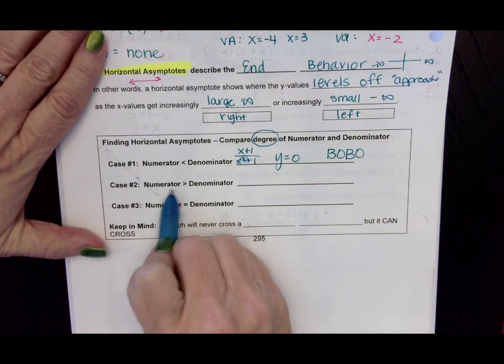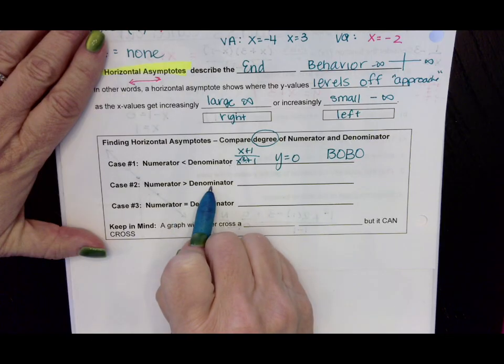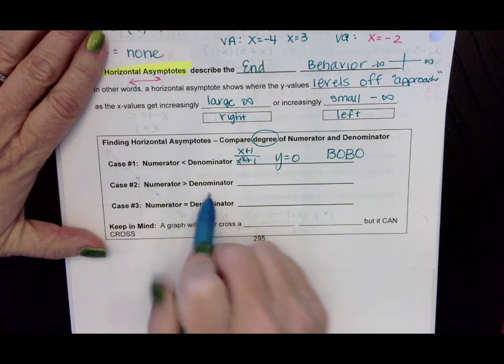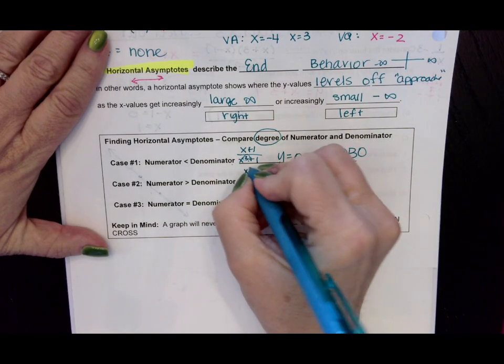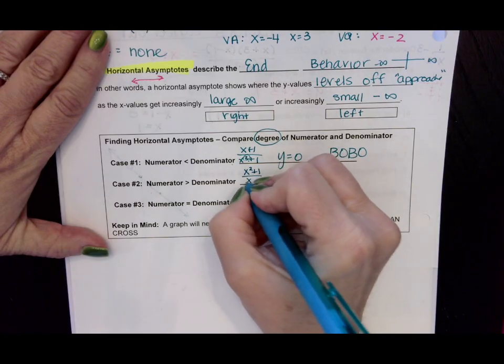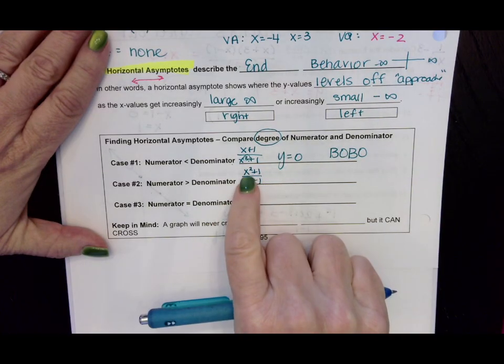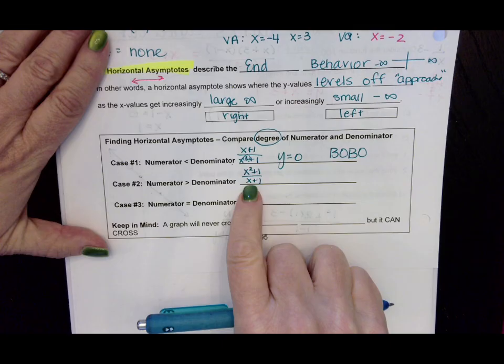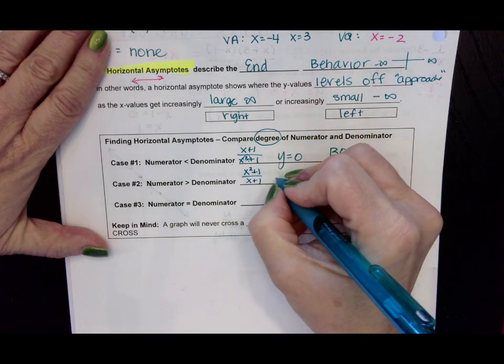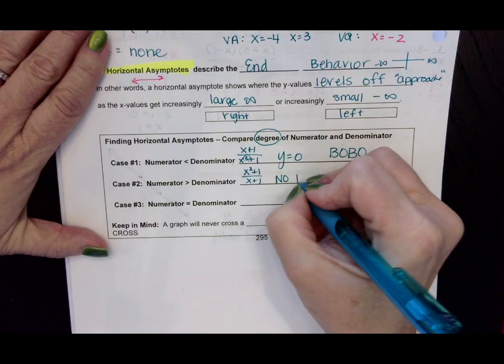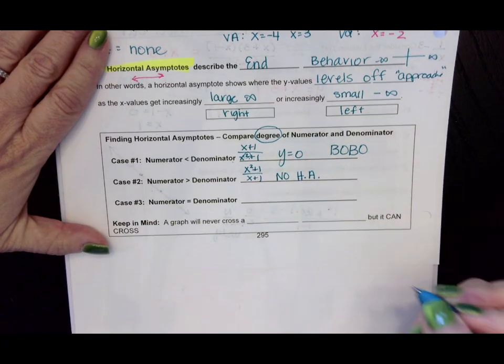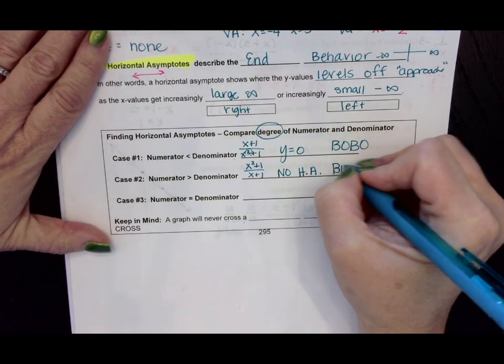Right? When the numerator is greater than the denominator, that would be the opposite: x squared plus 1 over x plus 1. So I have a bigger degree in the numerator than I do in the denominator. Okay? And so this is no horizontal asymptote. And I'm going to say BO2.